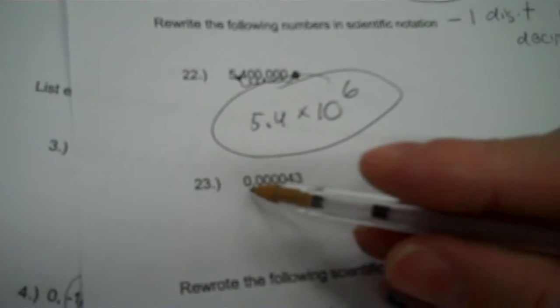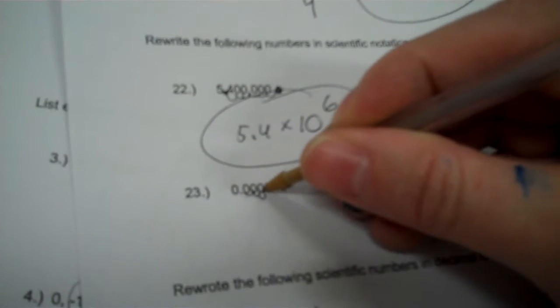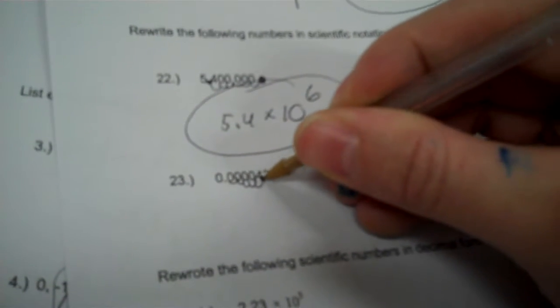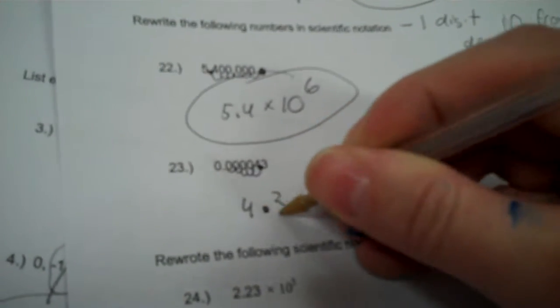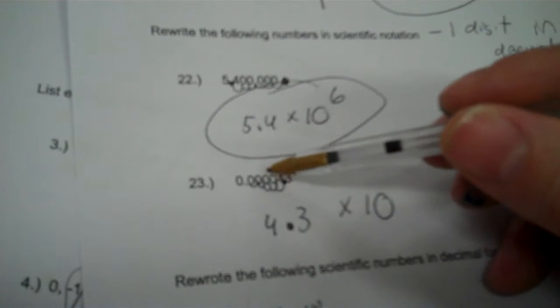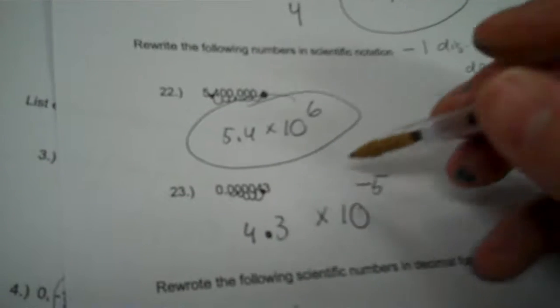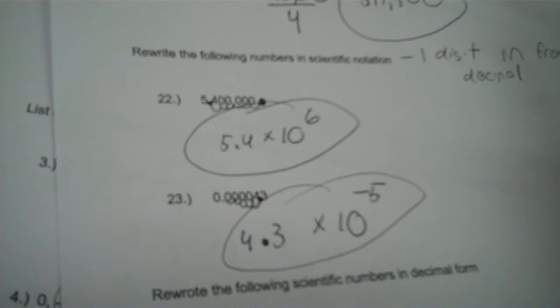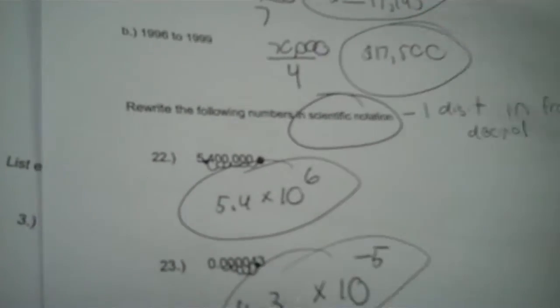Okay, there has to be one digit in front of the decimal. Right now there's nothing. So you need to then move it this way. Stop after you got one digit right there. Okay, it's one digit, 4 in front, 3 in the back, times 10. And I moved it 1, 2, 3, 4, 5 places. Now you moved it to the right, so it's negative. Now if you're thinking, oh, I thought you had to move it 3 at a time. No, that's engineering notation. This is scientific.